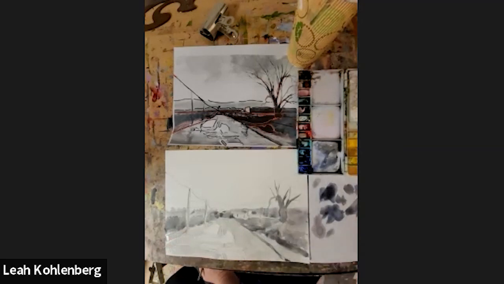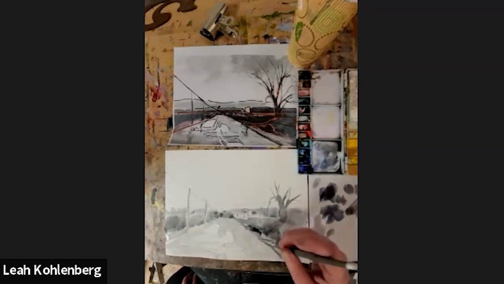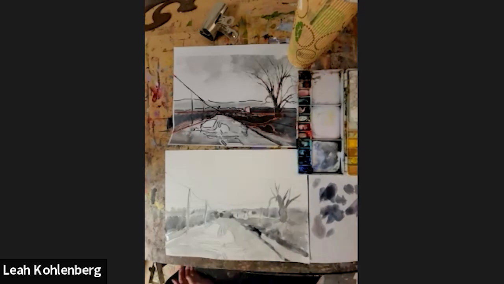It helps define the edge of the road. We're going to get much darker, but we don't want to do that until we know we have all our other values.